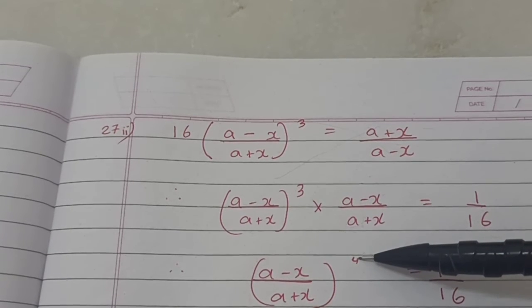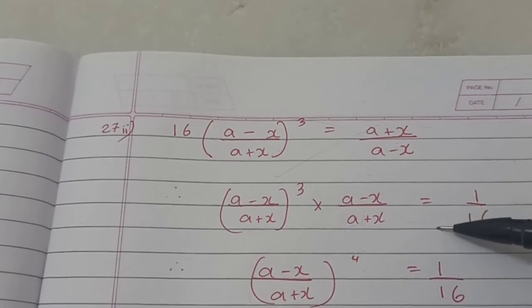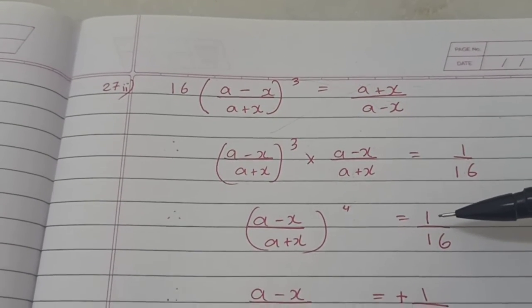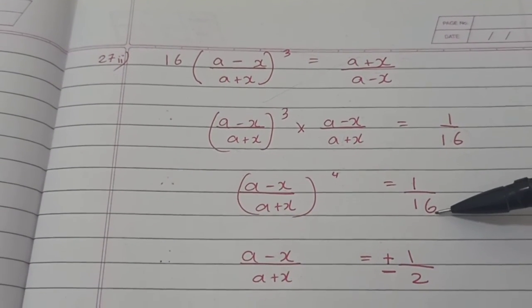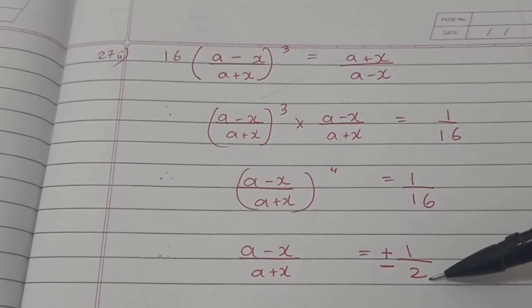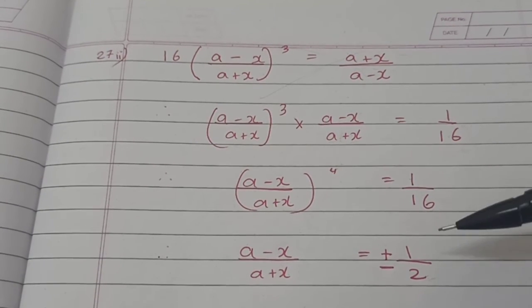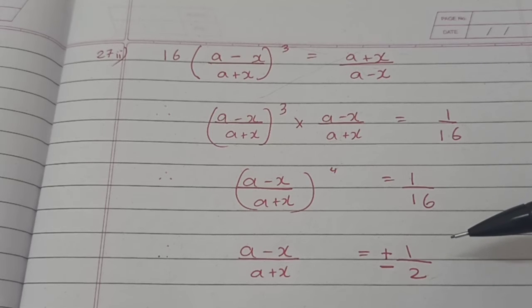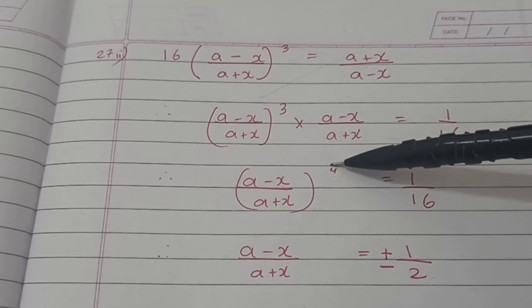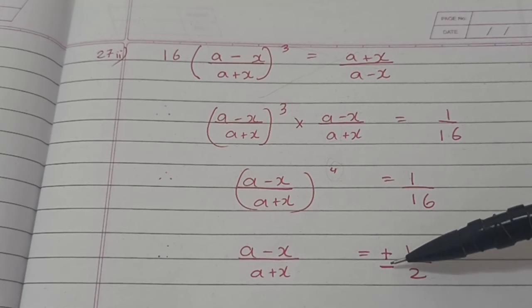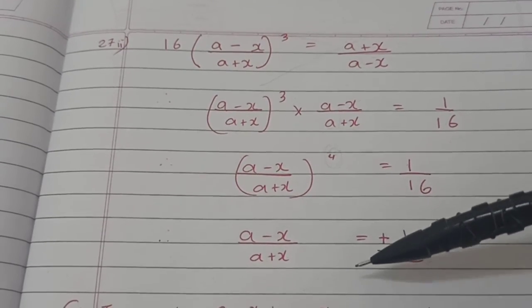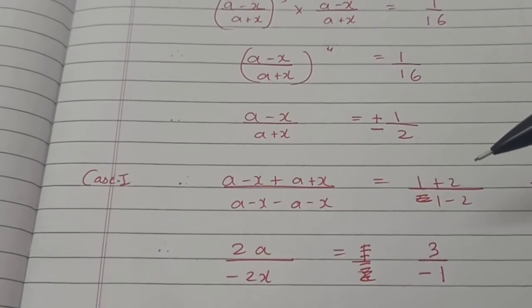Now the power of 4 will go to the right hand side and become 4th root. What is the 4th root of 1? It's always 1. And what is the 4th root of 16? It's 2, because 2 into 2 into 2 into 2 is 16. And since it's an even number, we have to put the plus or minus sign here. So we'll have two cases. Either it is equal to half or it is equal to minus half. We'll have to solve it separately.